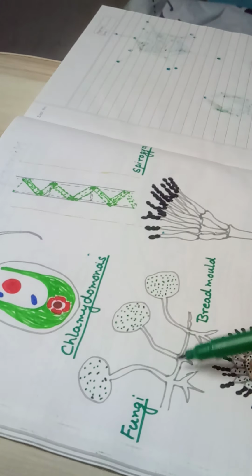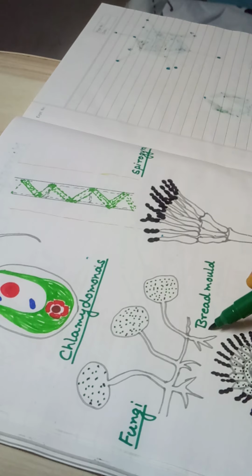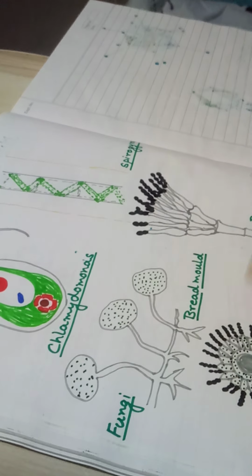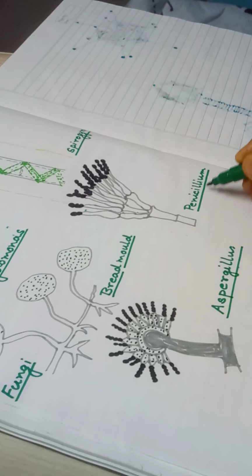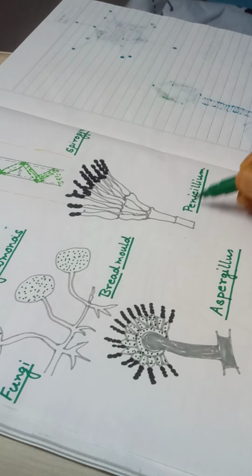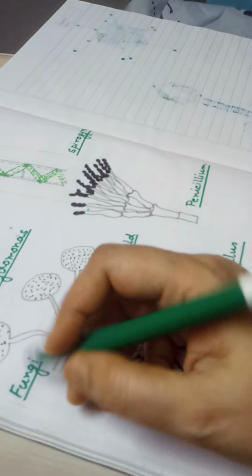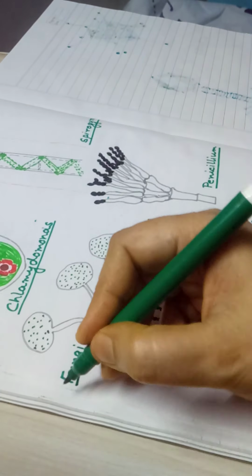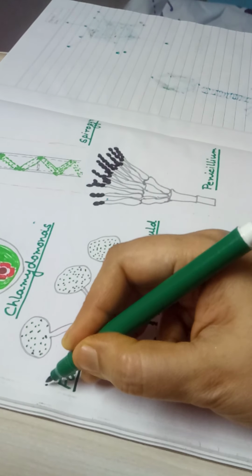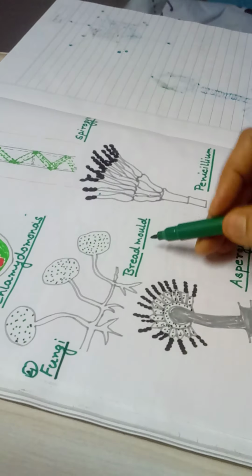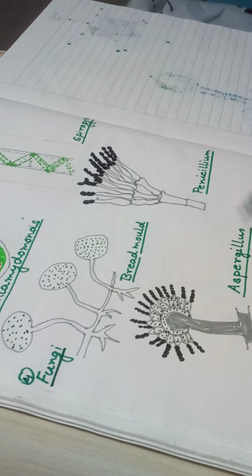Here you see fungi, bread mold. You also read about this in class 7 while you discussed the saprotrophic mode of nutrition. Another, here you see, this is Penicillium. Penicillium notatum is the name of this group of organism which we are discussing here. This is fungi. This is algae and this group is fungi, number 4, fungi, right? So bread mold is an example of fungi.